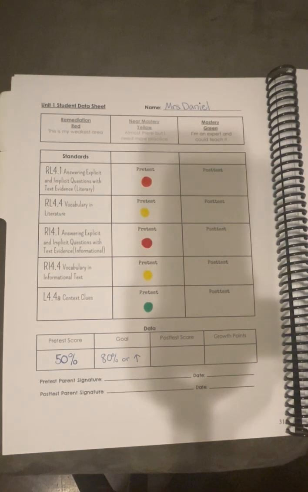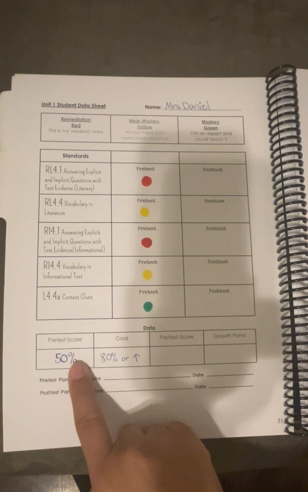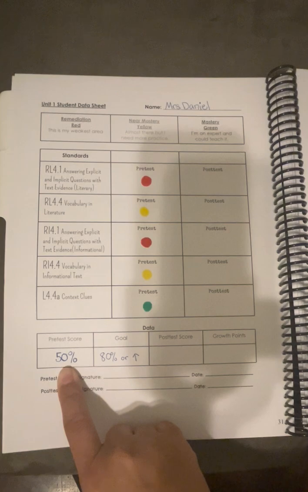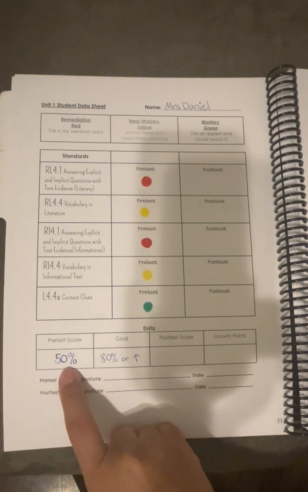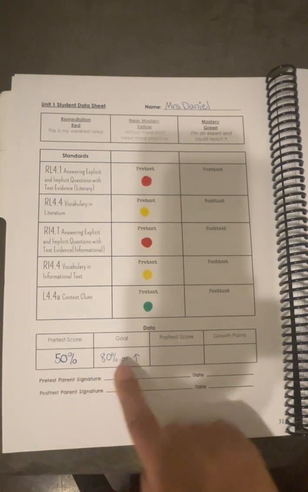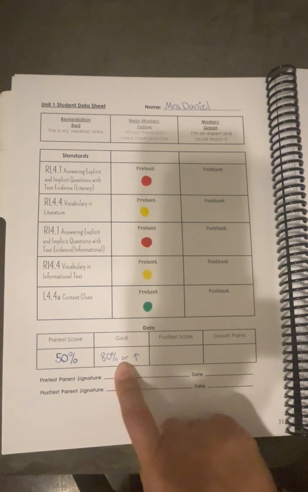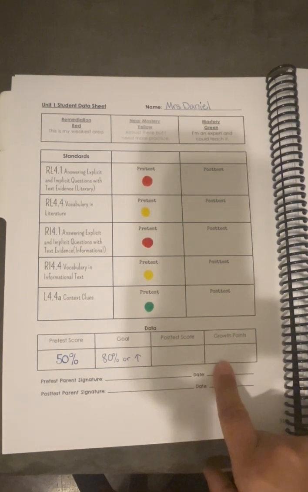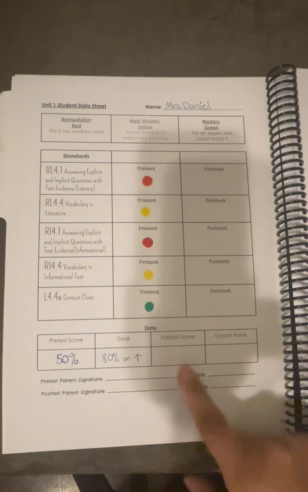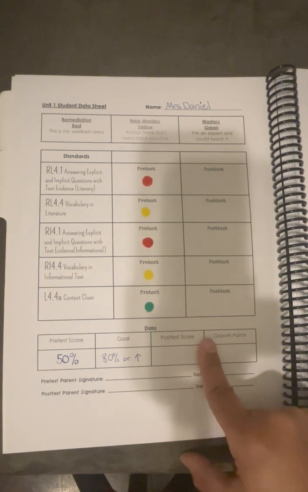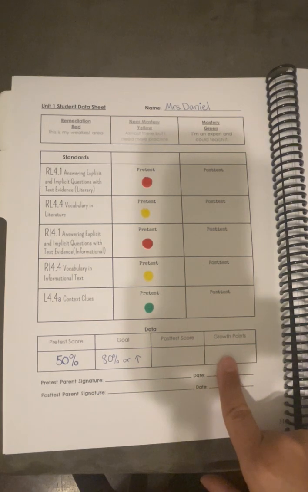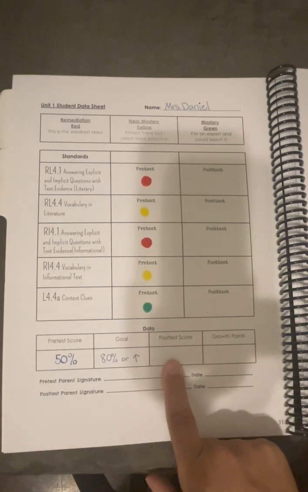You will also notice at the bottom, we have some important numbers or data. In the first box, students are asked to write their score. Remember, this score does not go in the grade book. Then they're asked to set a goal. This means what they would like to score when they take their post-test. The last two squares we will fill in when we take our post-test. This is a way that students record their score as well as determine how many points they grow from their pre-test to their post-test.